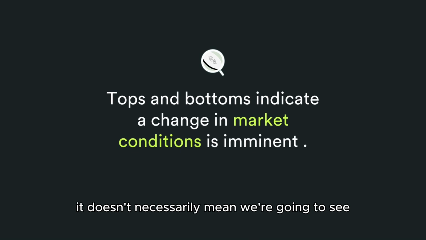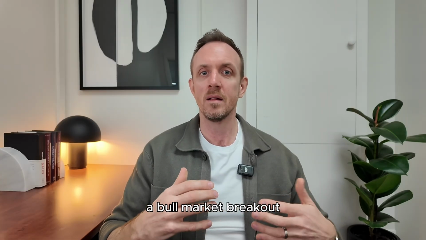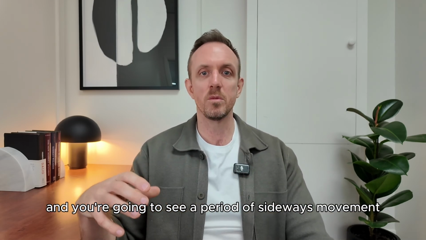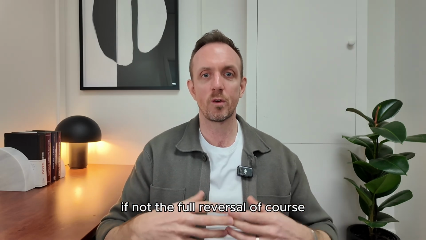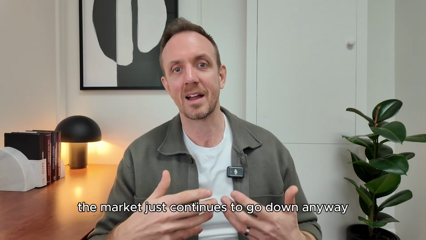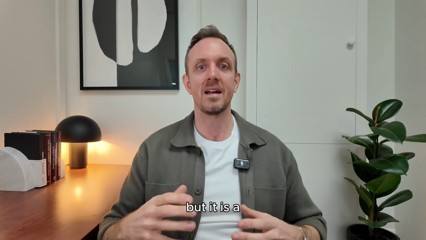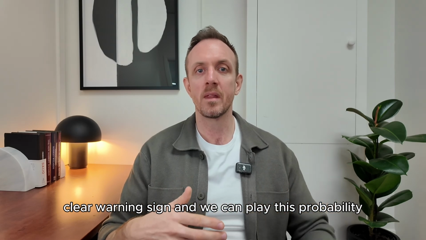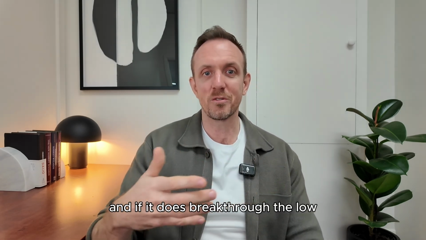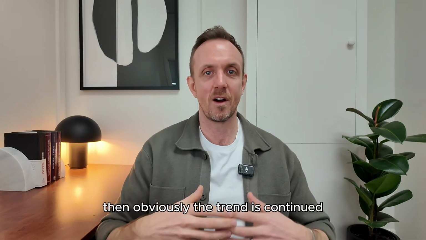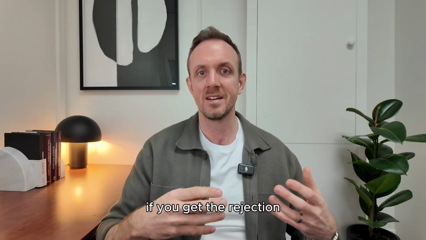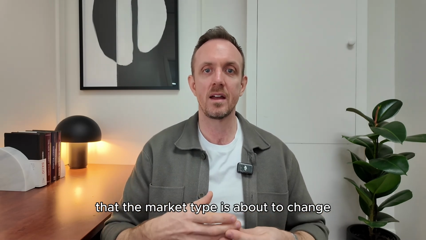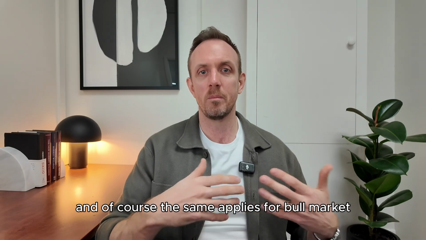It doesn't necessarily mean we're going to see a bull market breakout, but often the trend is ending there and you're going to see a period of sideways movement, if not the full reversal. Of course, sometimes the market just continues to go down anyway, but it is a clear warning sign, and we can play this probability. And if it does break through the low, if you get no rejection, then obviously the trend is continued. If you get the rejection, then we've got this early warning signal that the market type is about to change. And of course, the same applies for bull markets.